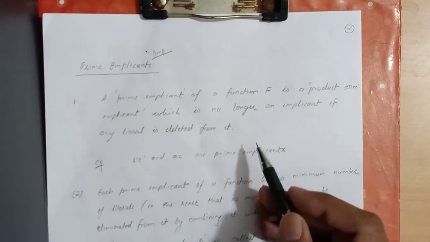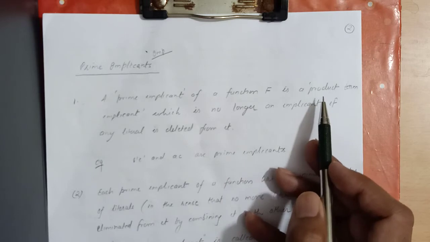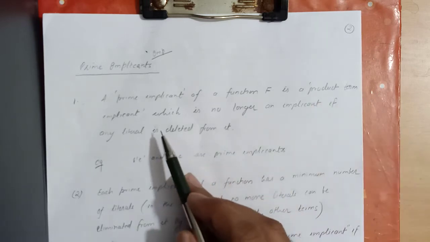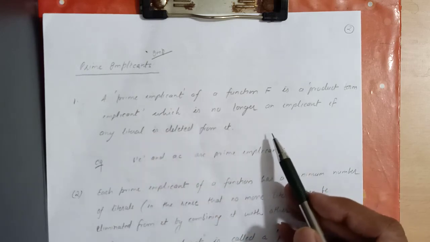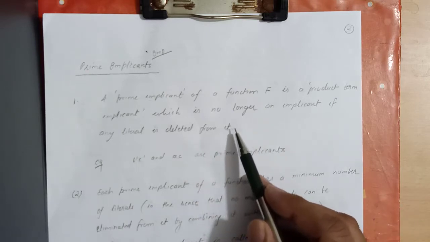Any product term implicant is called a prime implicant if we cannot delete any literal from it.